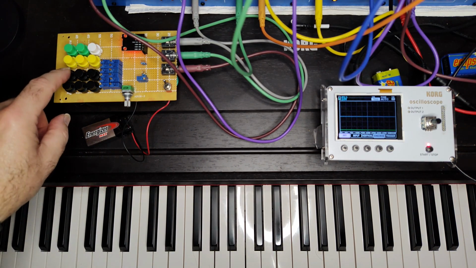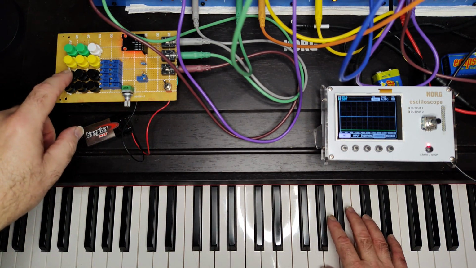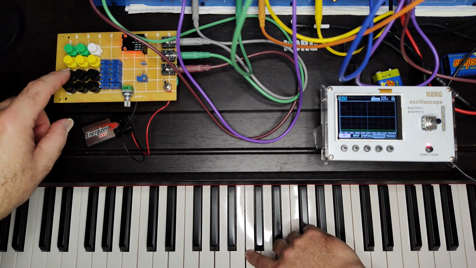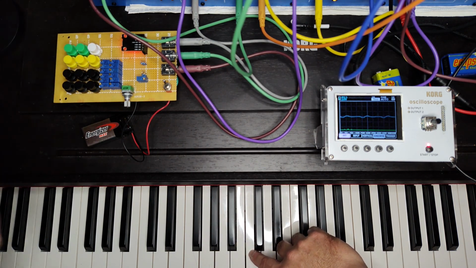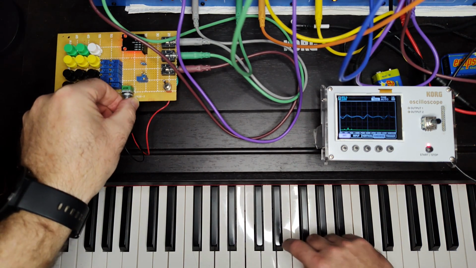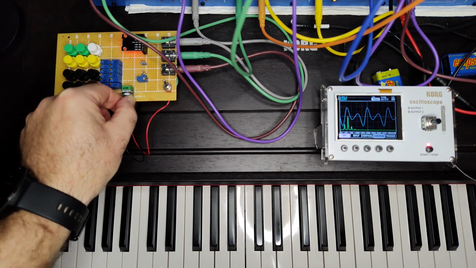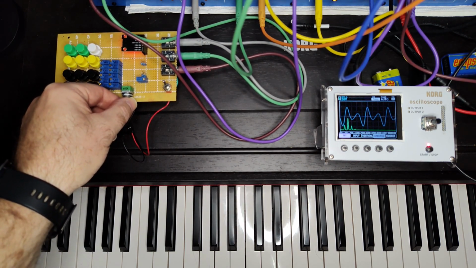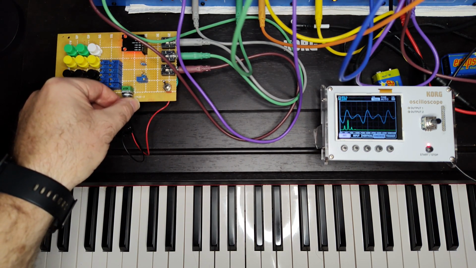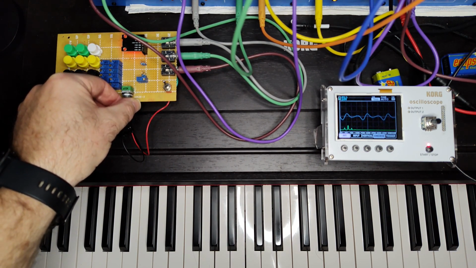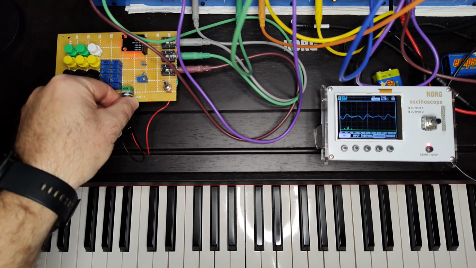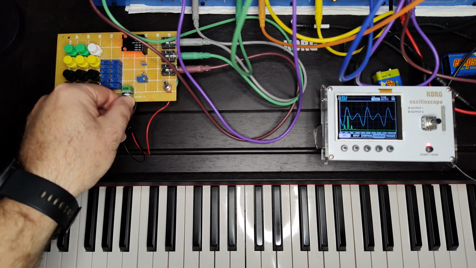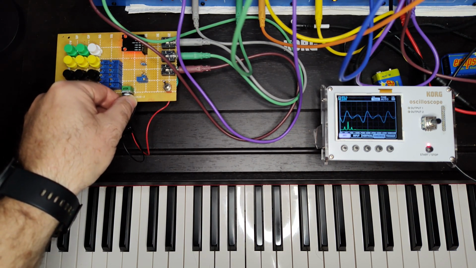So the first one is just your sine wave. If I choose the volume of that wave, as I turn the volume up, what do you notice? The waveform stays exactly the same, it just gets smaller. Doesn't matter what the other thing's doing, this is just getting louder and softer.